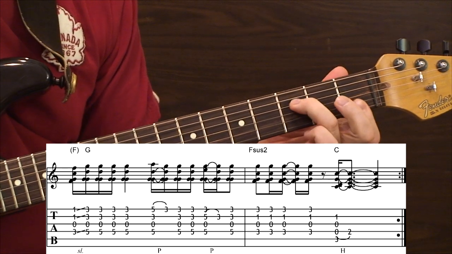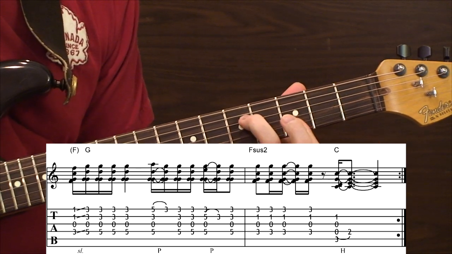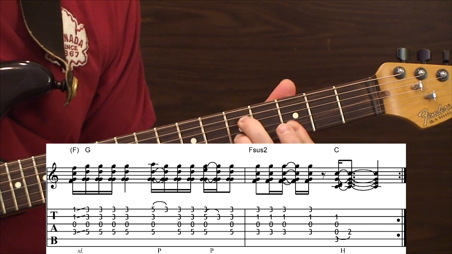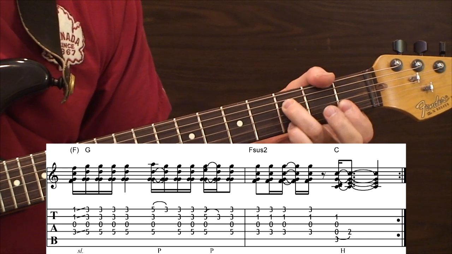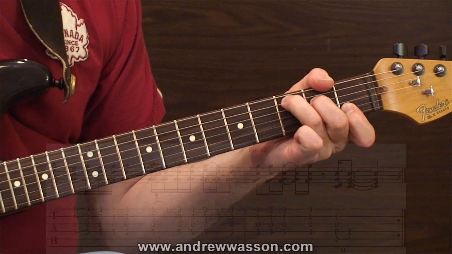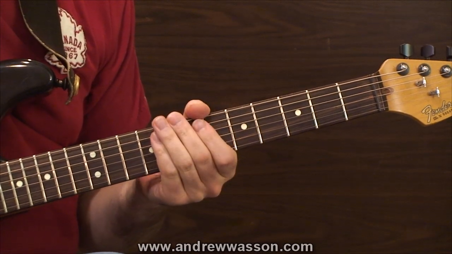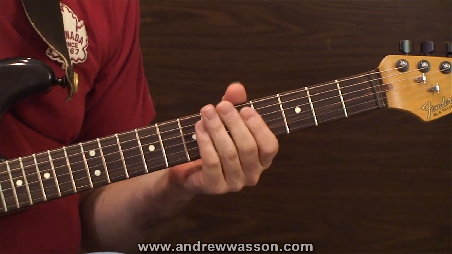Really nice sound with those slides and the open string intact. Really adds a lot to the sound of the progression when you are starting to pile on all these concepts.